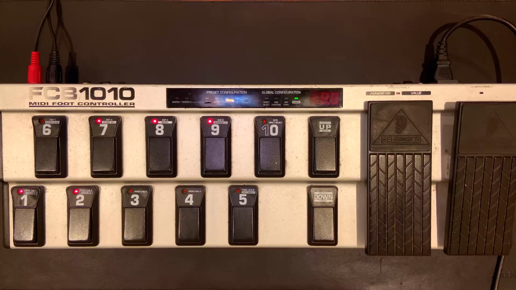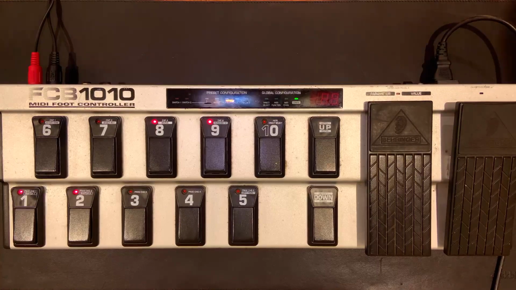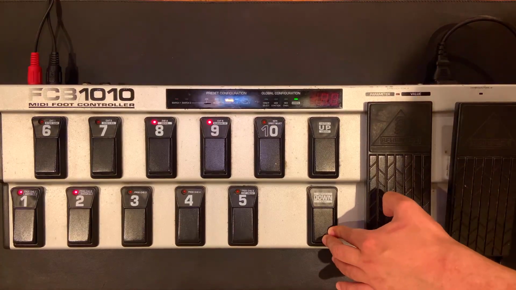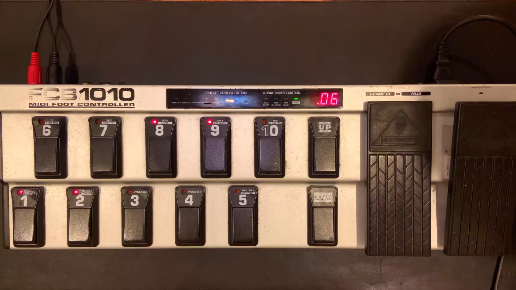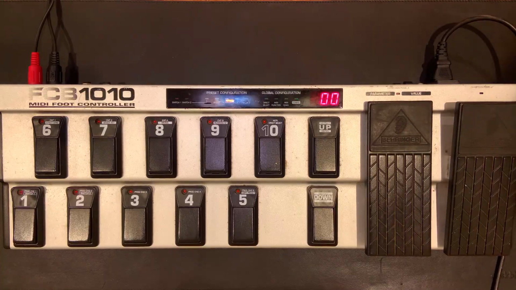The LEDs of the FCB1010 will blink once. Then, still on the FCB1010, press and hold the down switch to exit global configuration mode. The unit will display a countdown from 9 to 0. Once complete, release the down switch and the unit will be ready for performance.